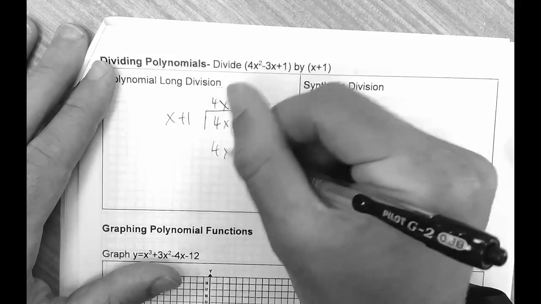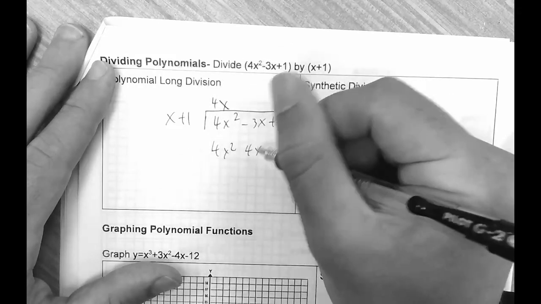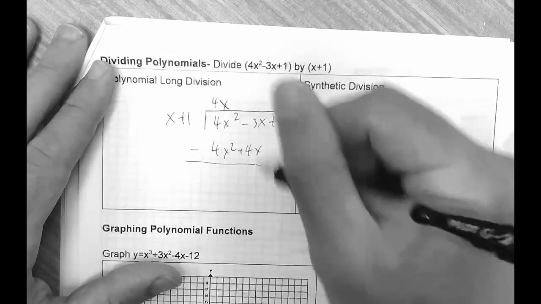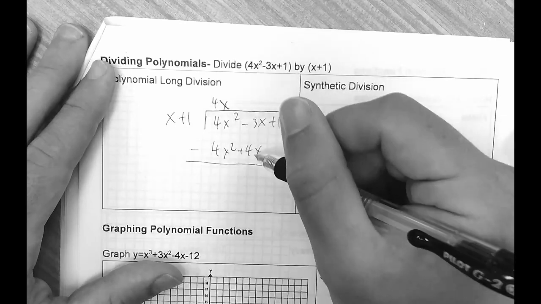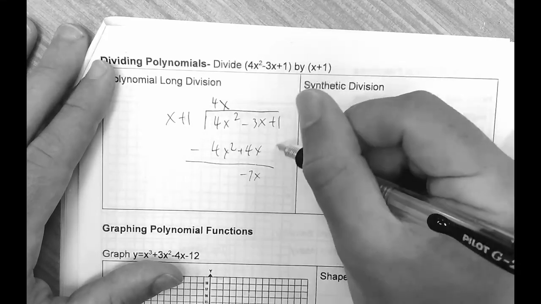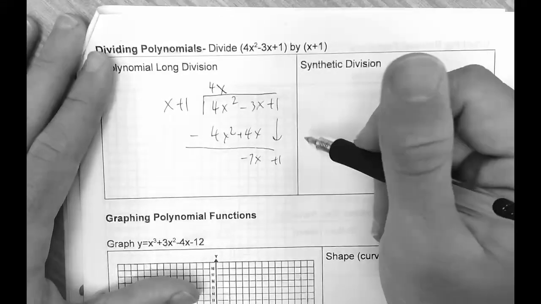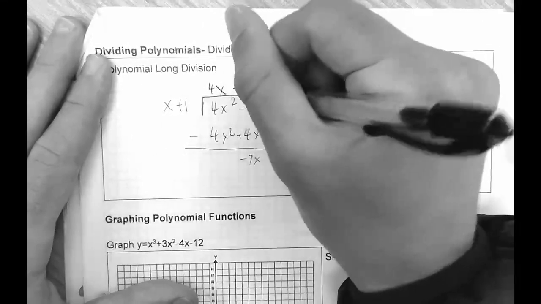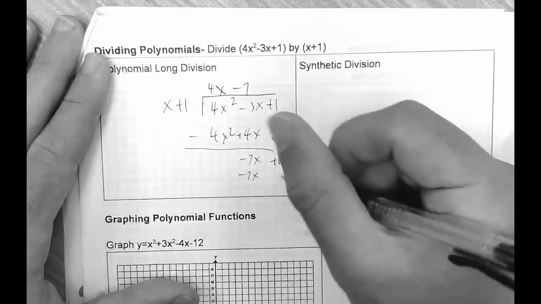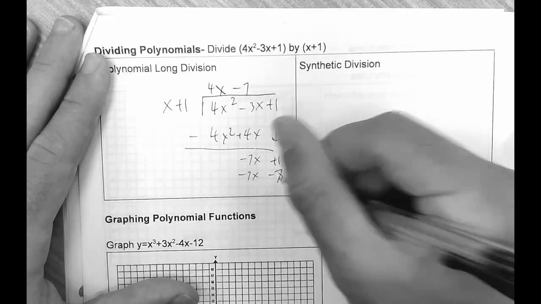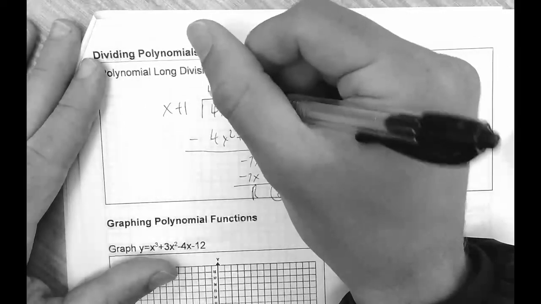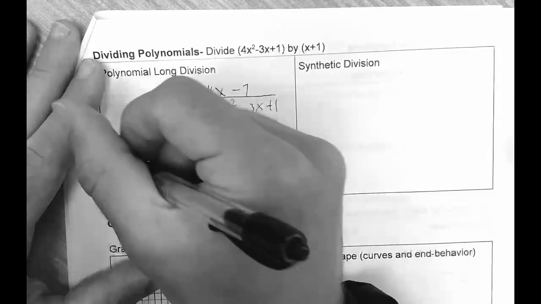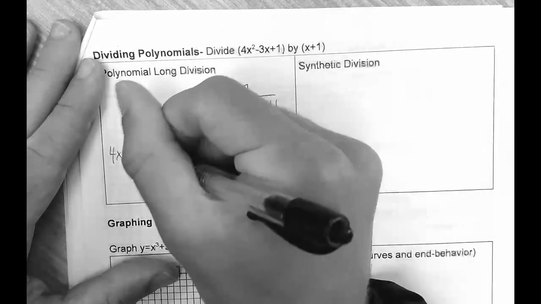4x times x is 4x squared, 4x times 1 is 4x, and then we just subtract down. So we get these cancel, and then we have negative 3x minus 4x is going to be negative 7x, and we drop down that 1, and we do the same thing. What times x is negative 7x? Well, it's just minus 7, minus 7x, and then we're going to get a minus 7, and so we'll end up with this 8 remainder. This is your remainder. So our answer is 4x minus 7, remainder 8. The way that we write that is 4x minus 7 plus 8 over x plus 1.